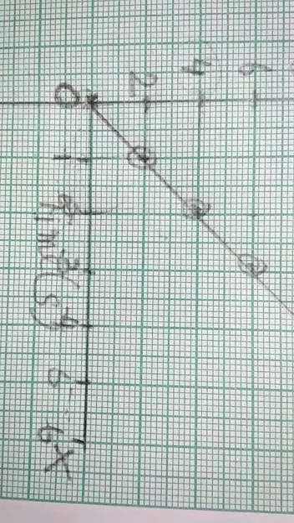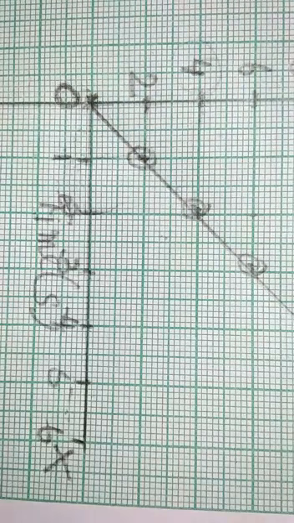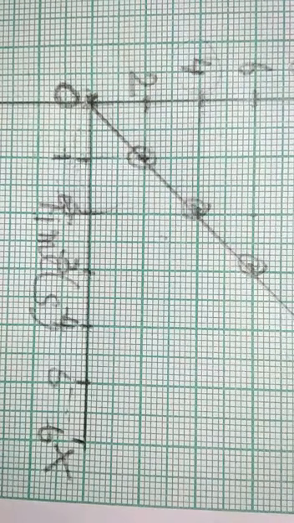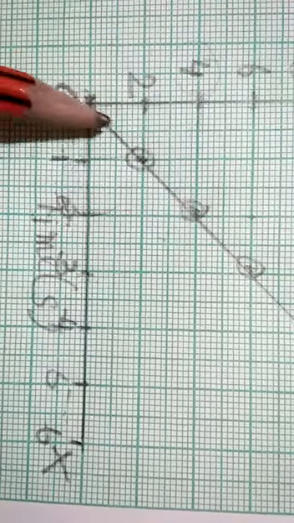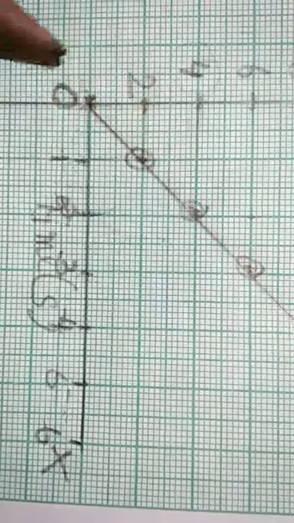We can also find out whether the motion is uniform or non-uniform. If the motion is uniform, I told you, the graph will be a straight line.